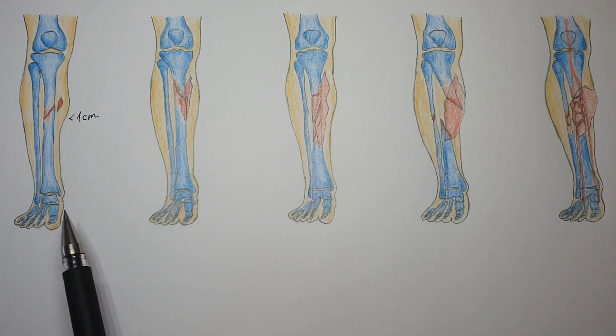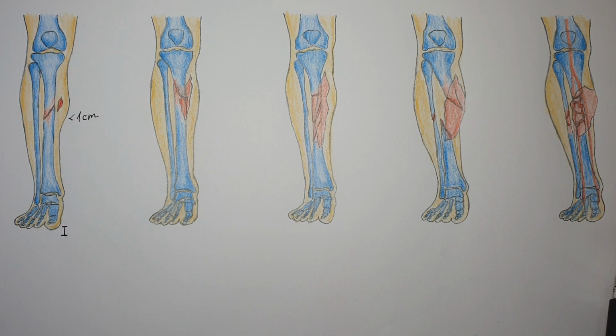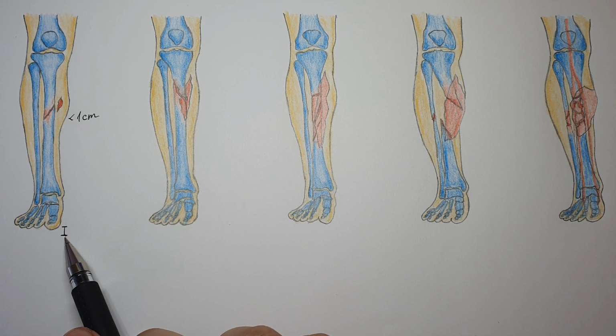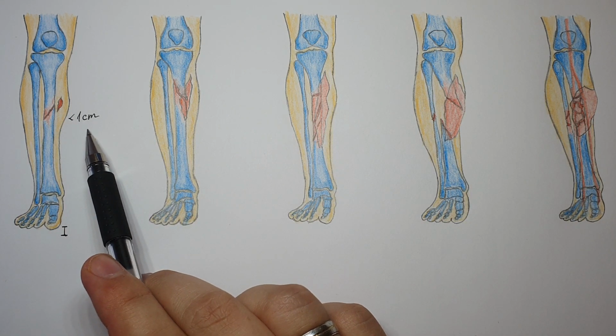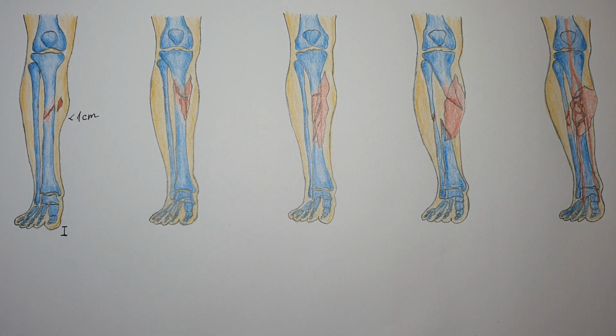So as we go up in the grade, the wound becomes more complicated, and the treatment becomes more complicated, and the risk for complications becomes higher. So in the first, we have an open wound with a low possibility of contamination, and the wound is less than 1 centimeter, and it is an open fracture.